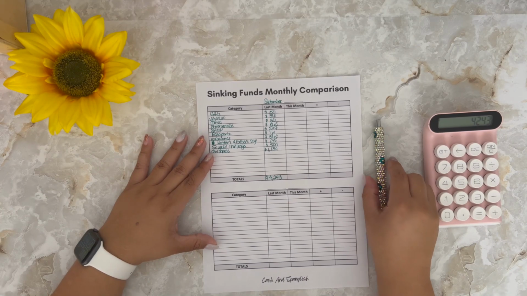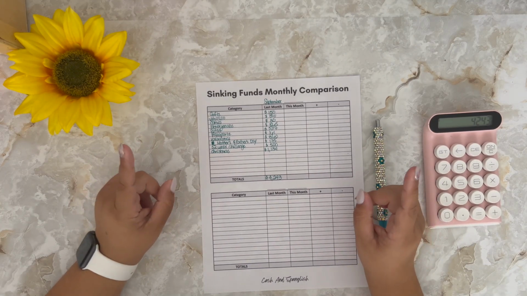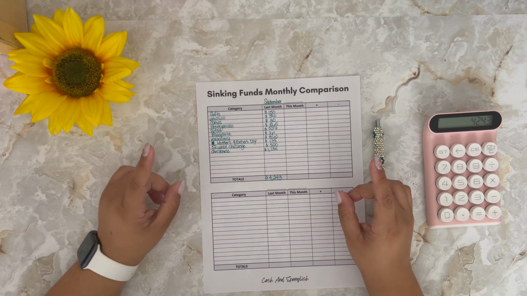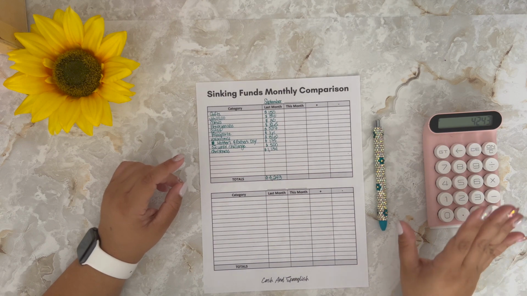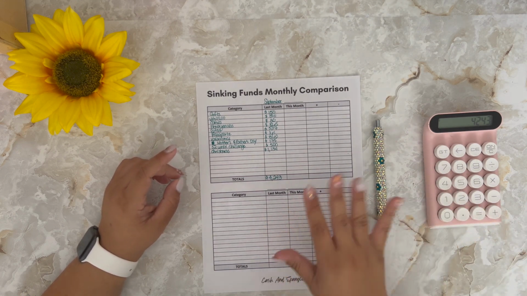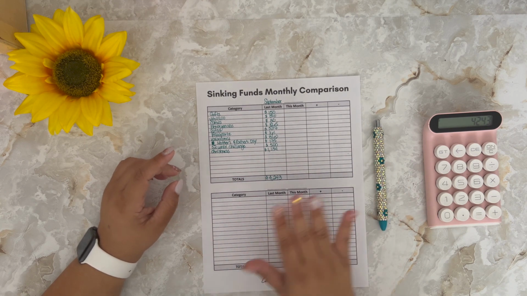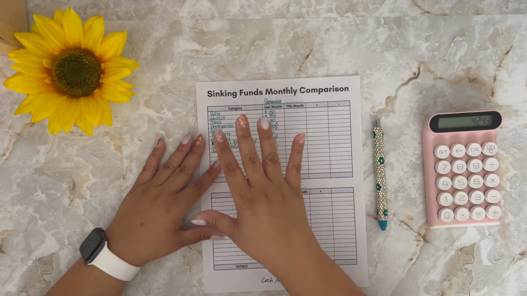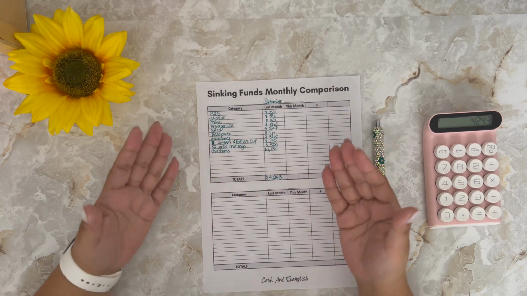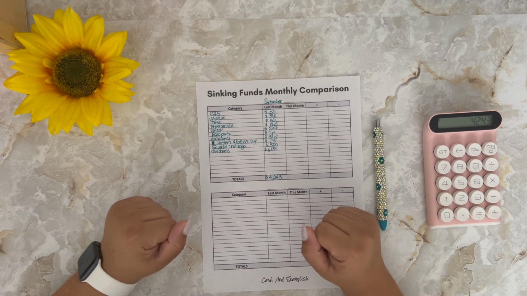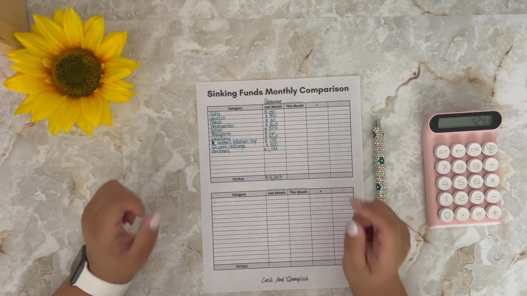So the grand total for my sinking funds is $4,243. I had to add that up twice because I could not believe how much I had. I had never done this. I had never actually sat down and added up every single one of them this way. This is so eye-opening that I actually have this amount of money when I used to live paycheck to paycheck.